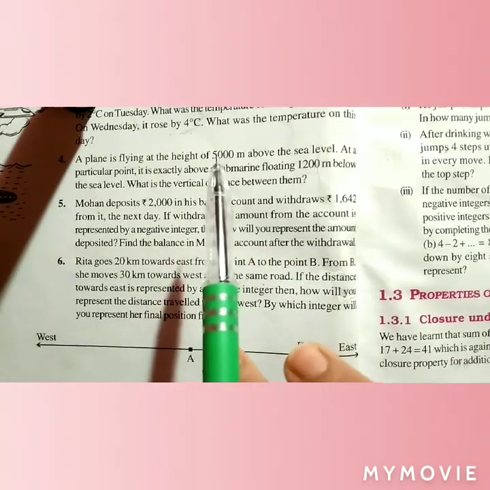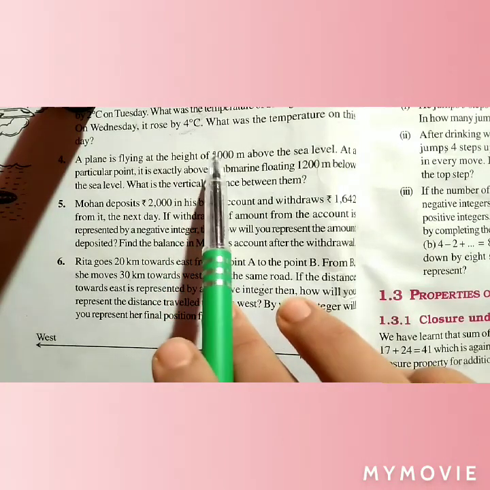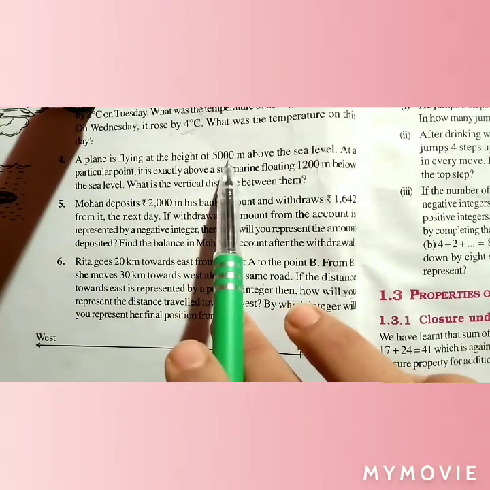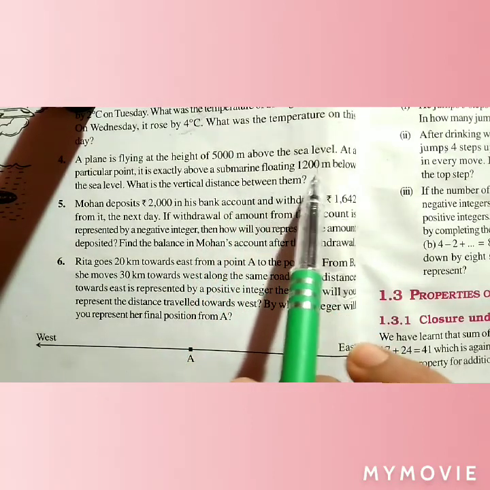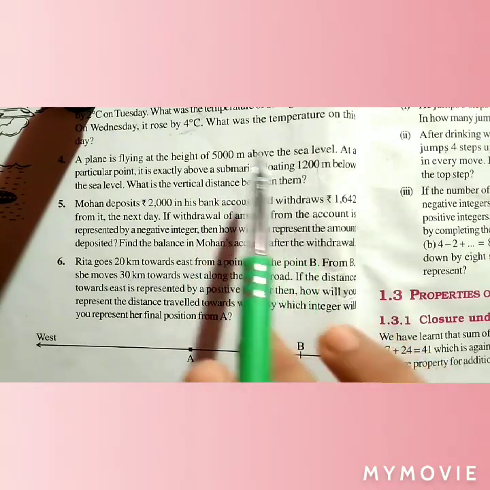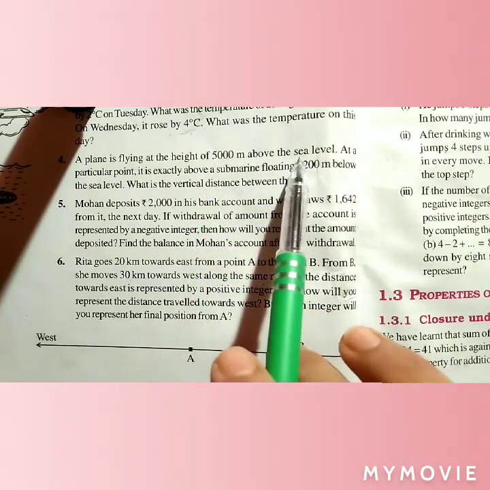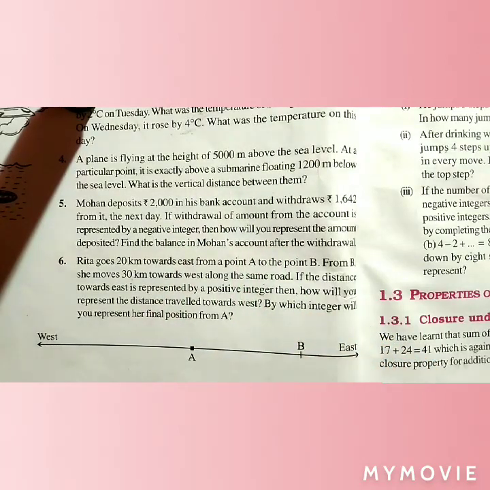So what will be the vertical distance? What we have to do at first is add this number 5000 with this 1200. So add these two numbers. I'm giving you 3 seconds time. 1, 2, 3. Time up.